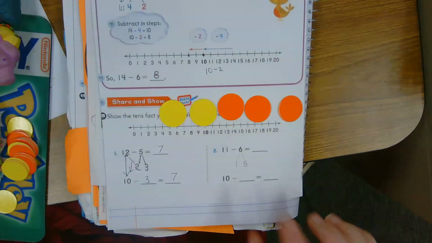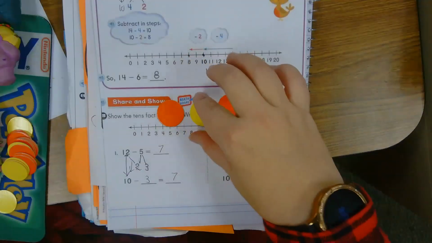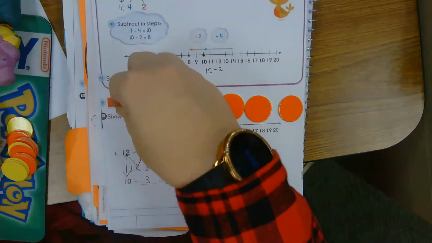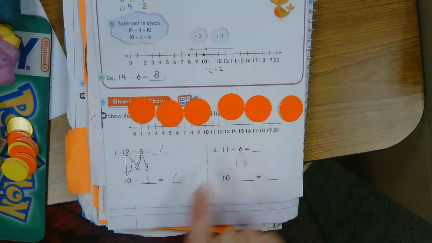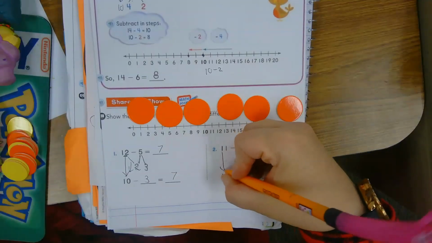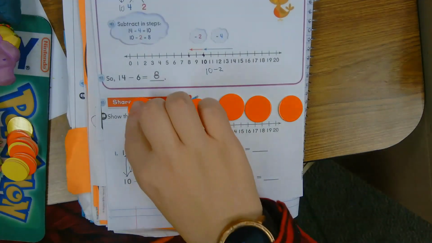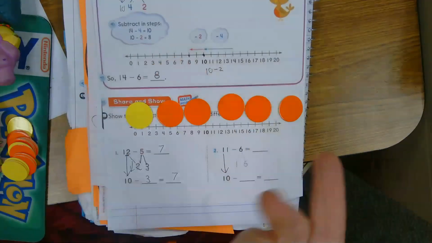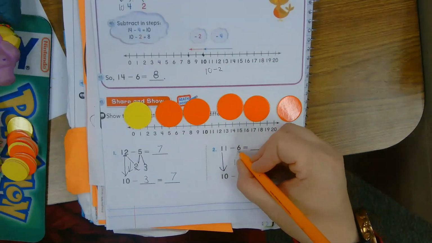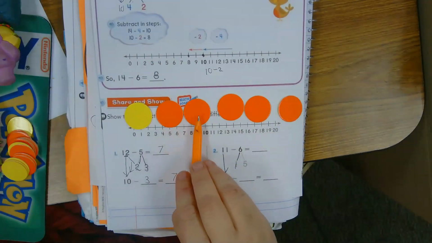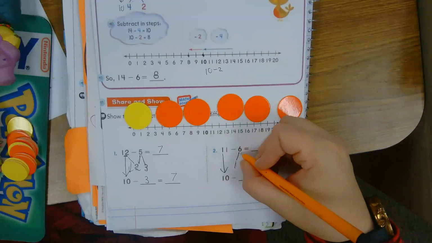All right, let's try this again with 11 minus 6. So let's go ahead and put 6 counters on red. And we want to get 11 to that 10. So let's see, what would we have to subtract from 11 to get 10? Let's count down. Ready? 10. Oh, just 1. And that leaves us with 1, 2, 3, 4, 5 left over.